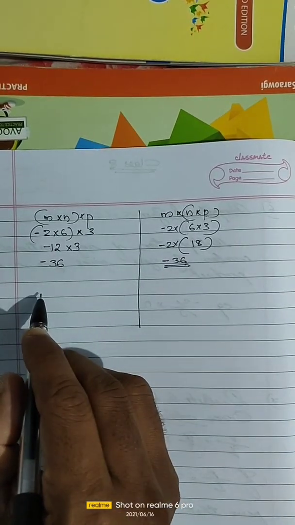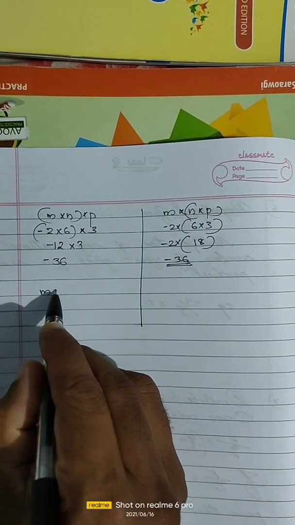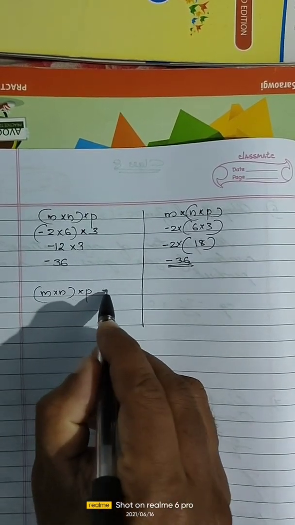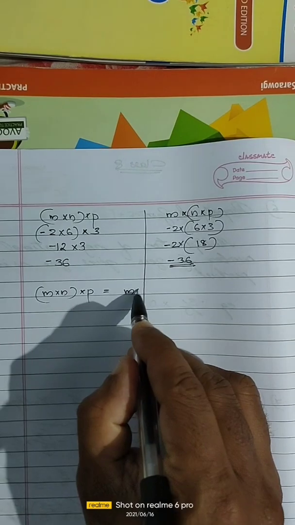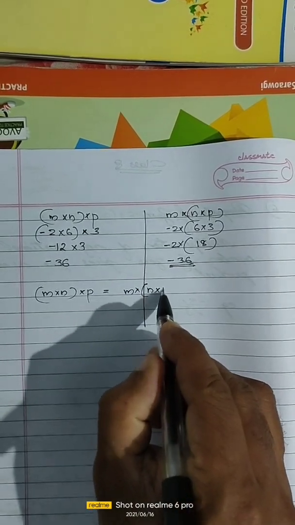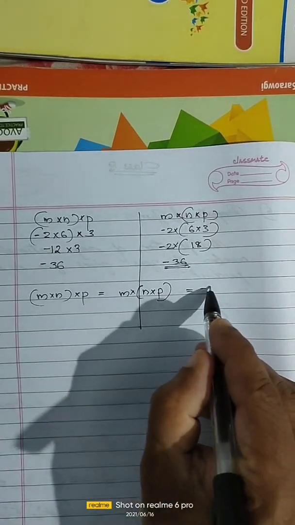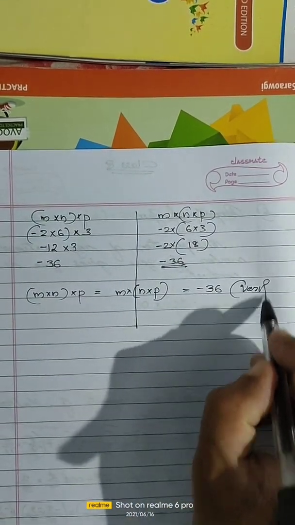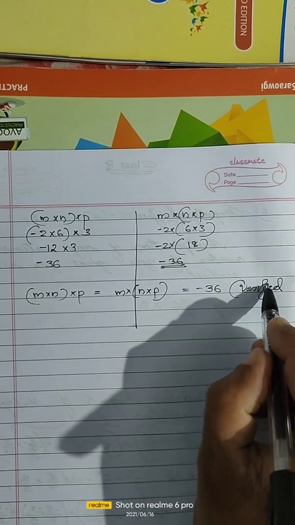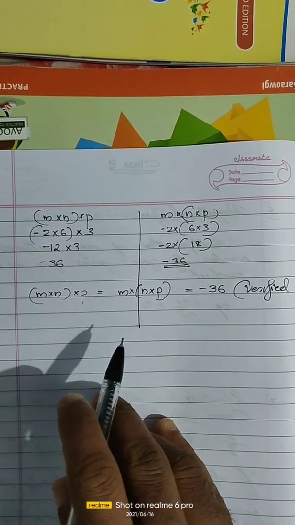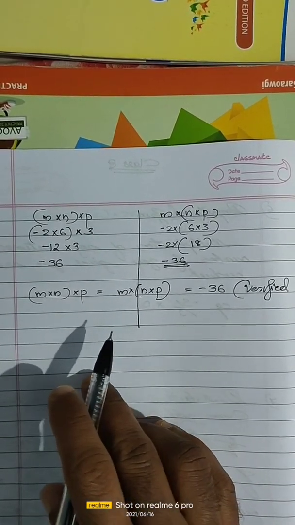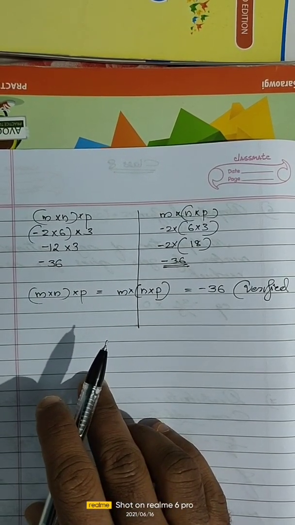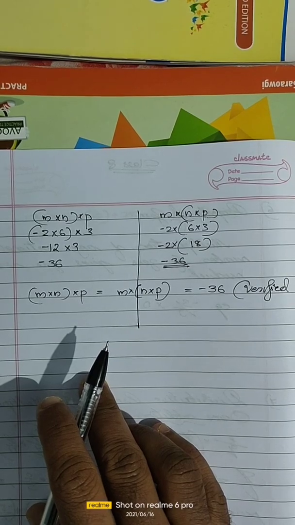So here we have verified that m into n into p is equal to m into n into p, that is equal to negative 36. Both are negative 36. Hence it is verified. So here we have proved that even though we change the order of multiplication of integers, it will not affect the result.